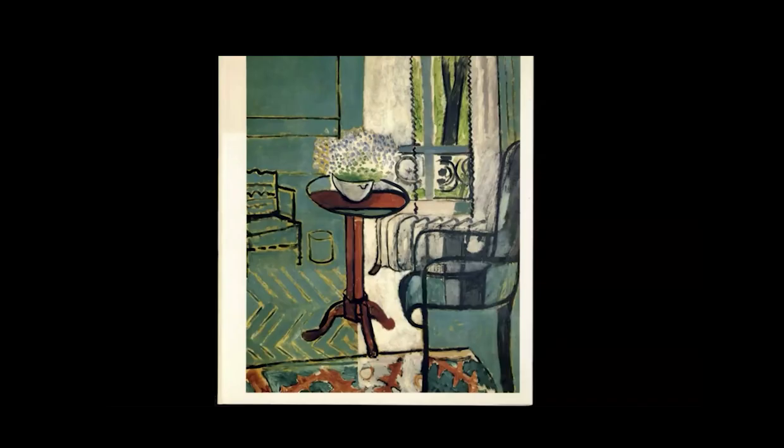So if you look here in this picture, down here you have these voids, which we understand are seeing through the chair, right? And then beyond into a window. But then he also has this thing going on where, much like the Cubists, he's flattening space out for us to look at.